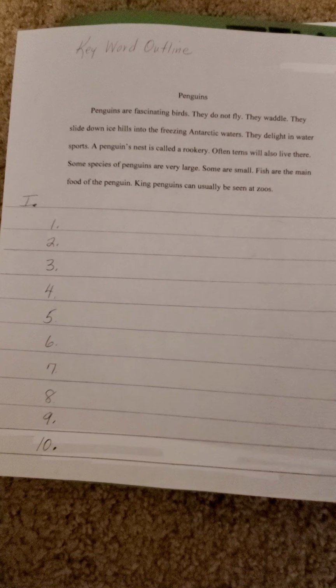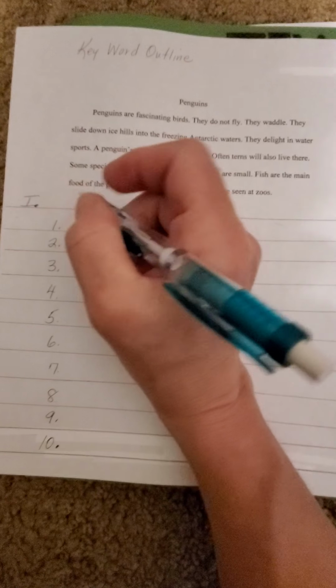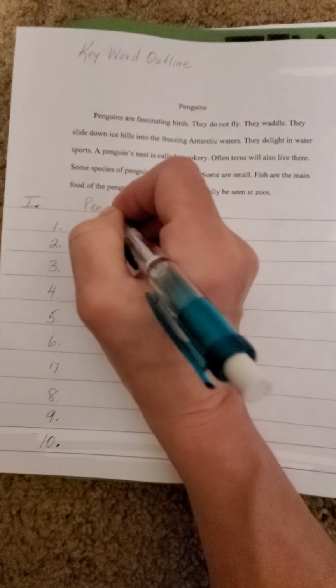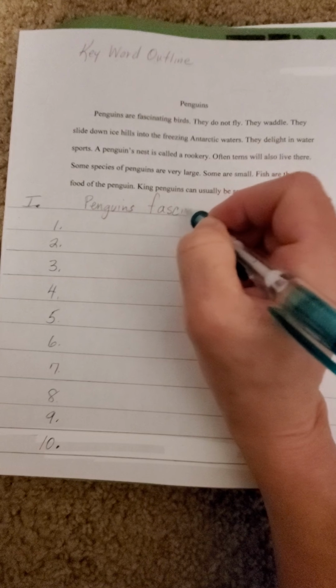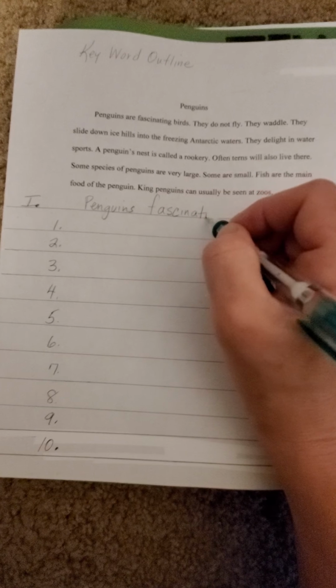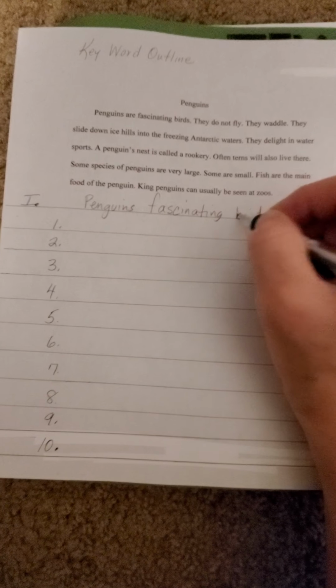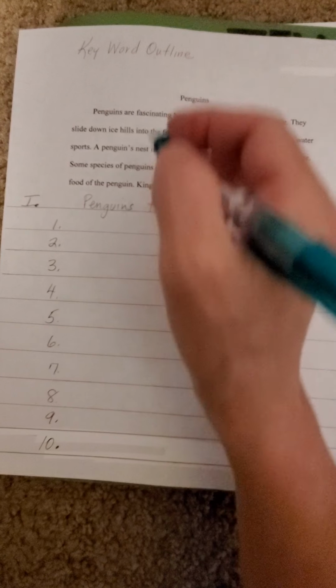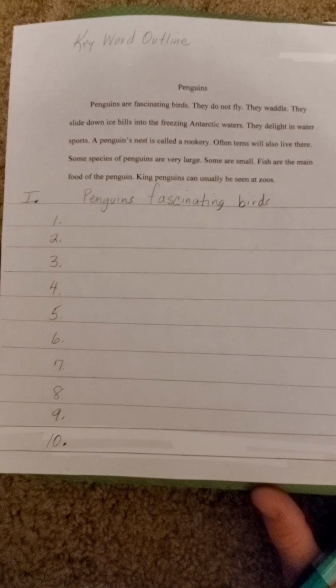Okay, so for the penguins, the first line is penguins are fascinating birds. Now, we can use 3 words, and it's very interesting because it's only a 4-word sentence. So you could really write penguins, fascinating, and birds. Okay. What else could you do? You could forget penguins and you could write are fascinating birds, and that would give you your verb and everything you need for the sentence.